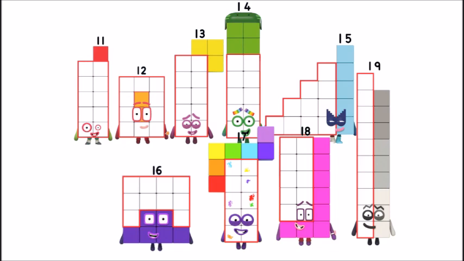Next is 19. And the thing is, 19 is also prime. 19 is also prime, just like 11, 13, and 17. But 19 doesn't have anything special, as you can tell.